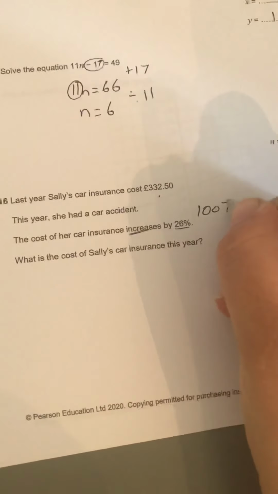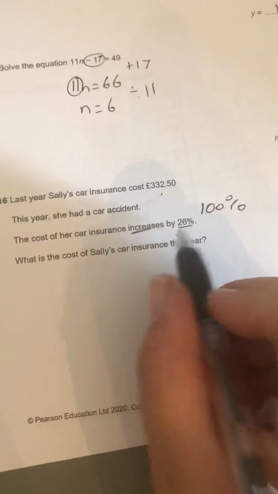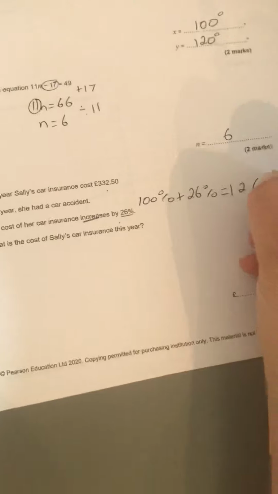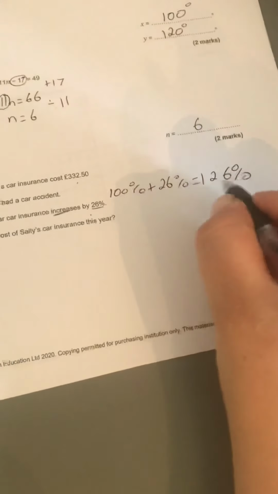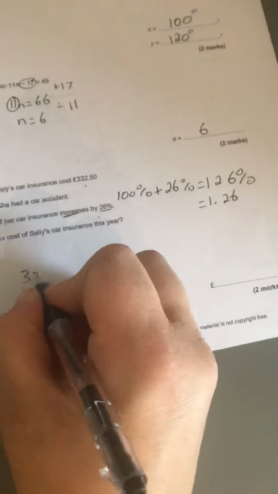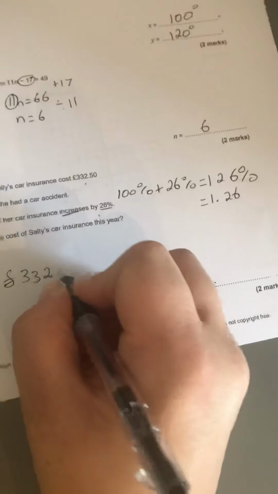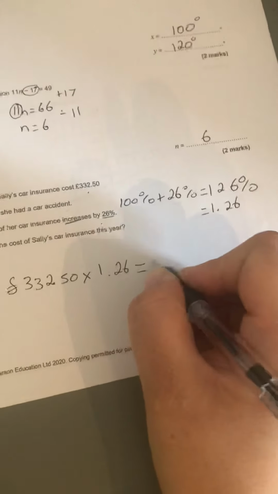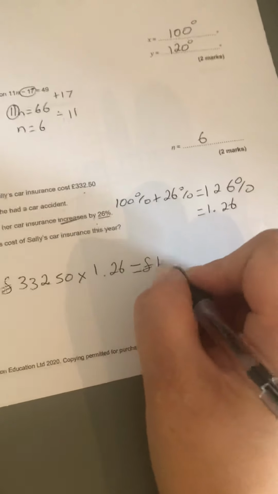It's increasing by 26%. So I've got 100%, add 26% because it's increasing, it's going up. It's 126%. That as a decimal will be 1.26. So all I need to do then is £332.50 times that increase, 1.26, and that gives me an answer of £418.95. Obviously you can find 10% and 10% and 5% and 1% and add them all up, but using this multiplier just speeds it up when you've got a calculator.